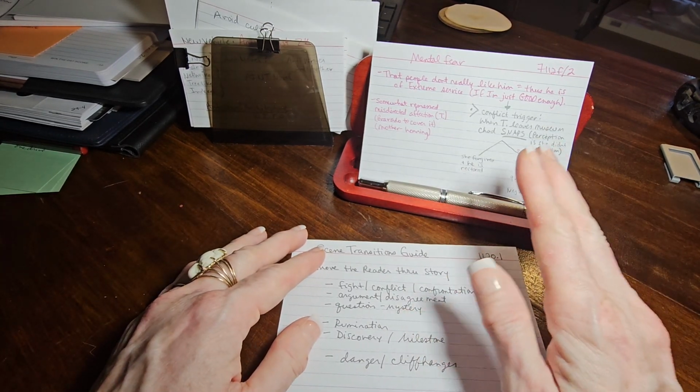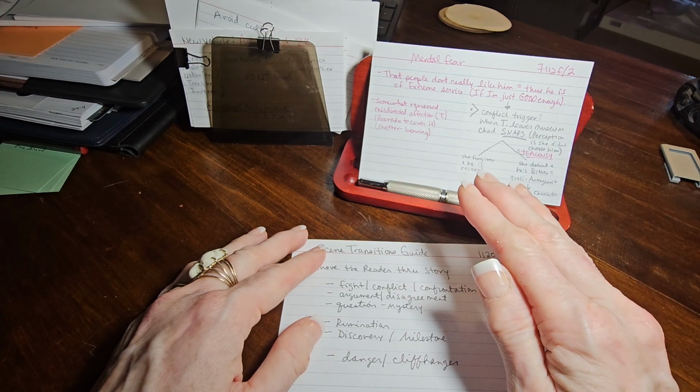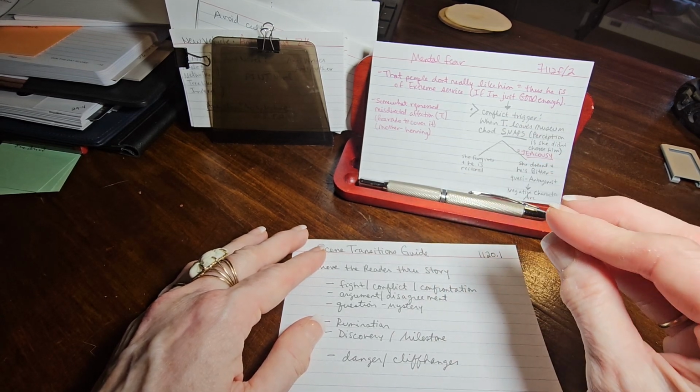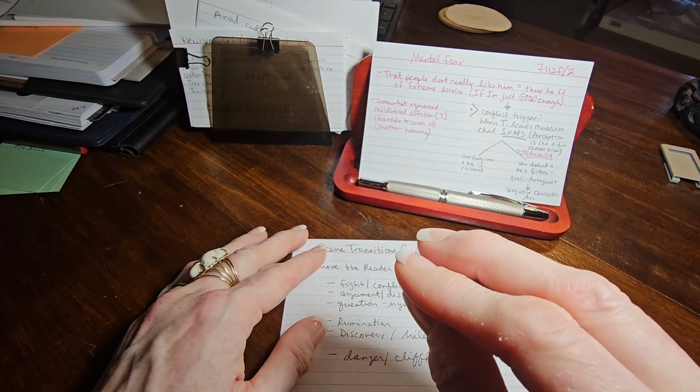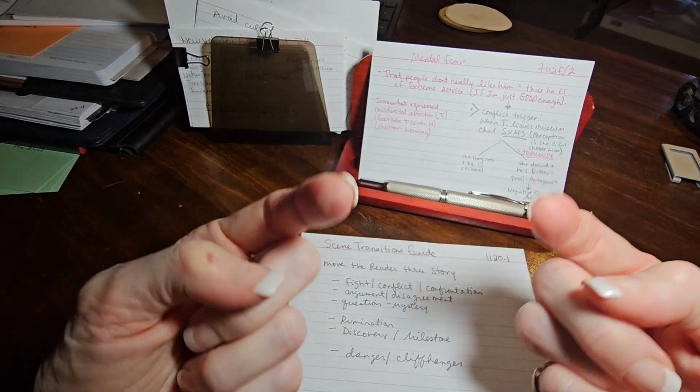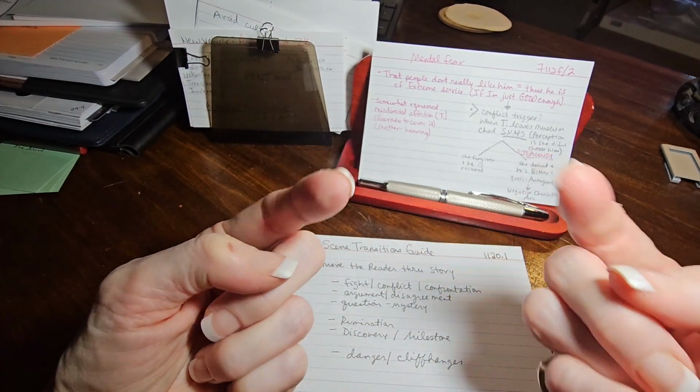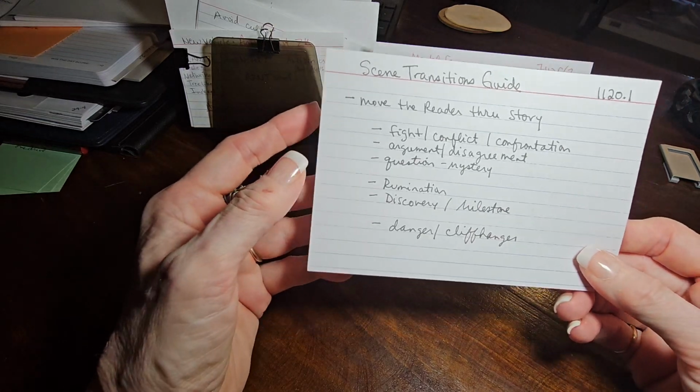This card is referring to the novel that I'm writing, The Conjuring Stitch, which I have temporarily set aside on hold during its developmental edit in order to finish this book for you guys on the Zettelkasten for Fiction. So let's get back over to our transitions.